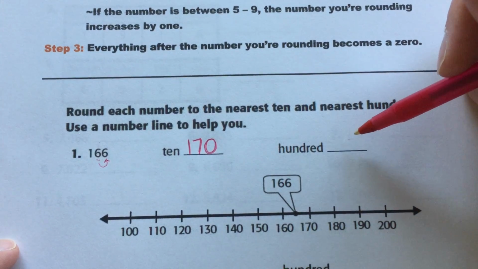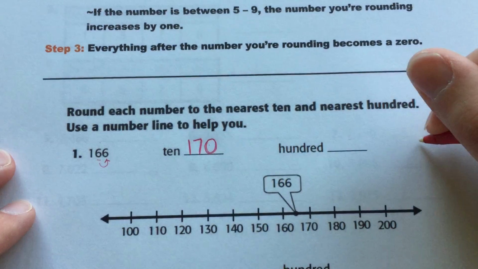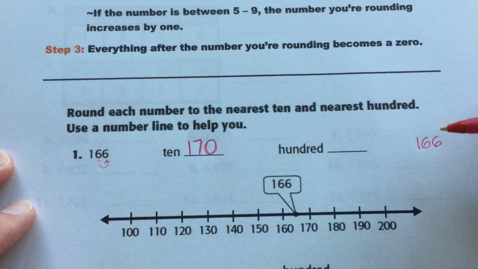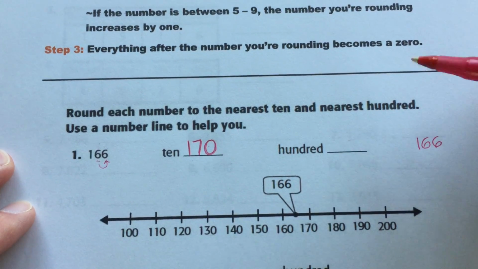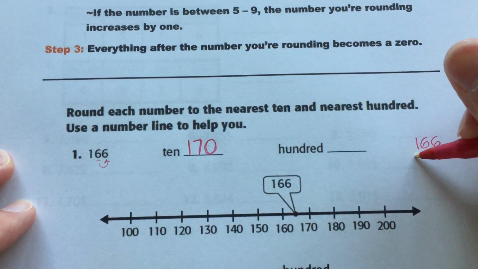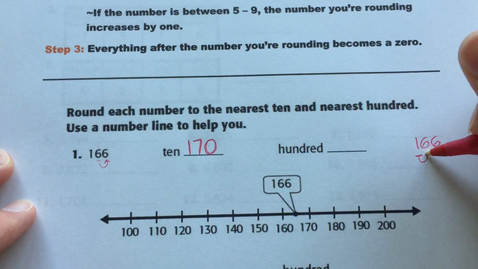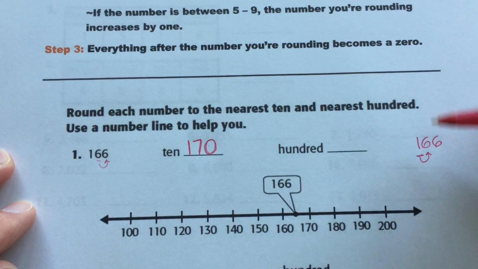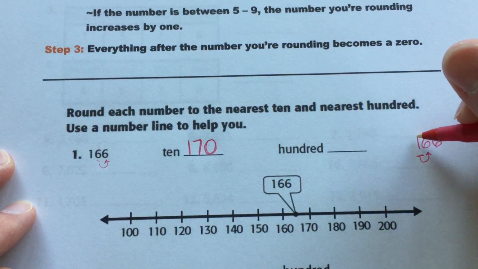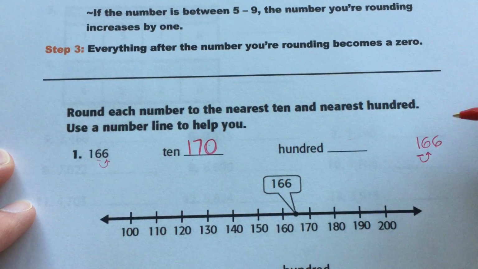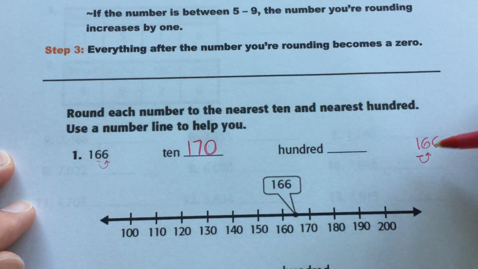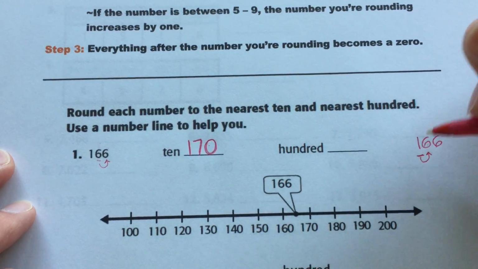Now we're going to do the same thing with 100. We're going to look at the same number, and I'm going to write it over here, a fresh 166. That 166, we're rounding to the 100, so we're going to look at that hundreds place. We're going to underline that, but we are going to look at the number after that. Okay? So that 1 is either going to stay a 1 or it's going to turn into a 2, I'm sorry. So we're going to see what that is.